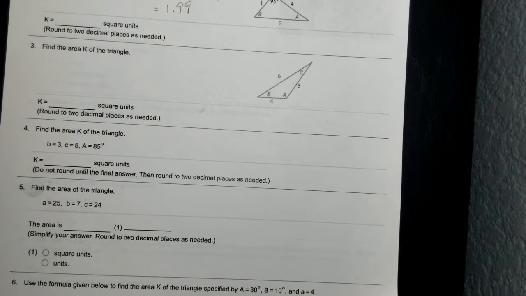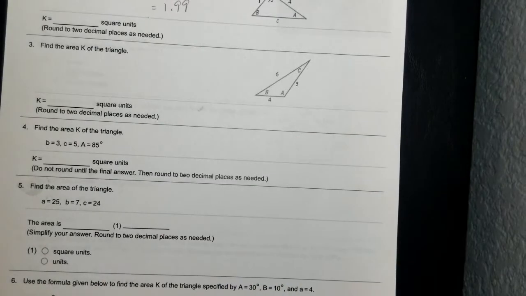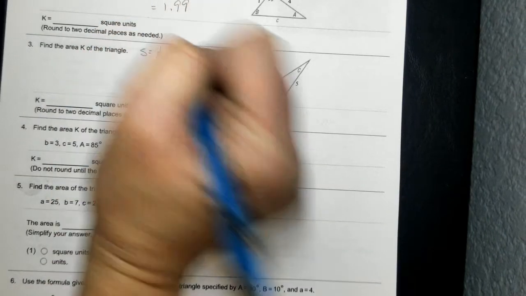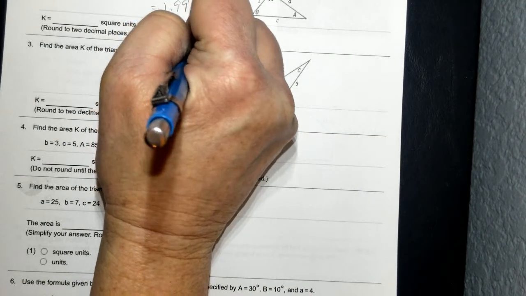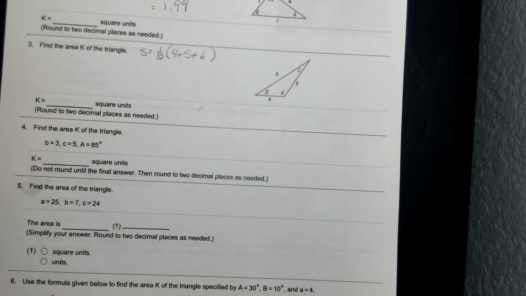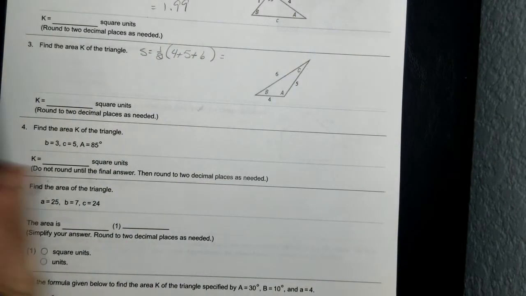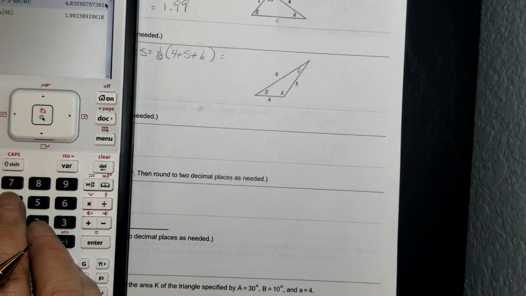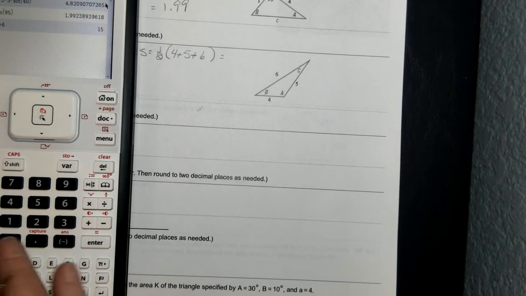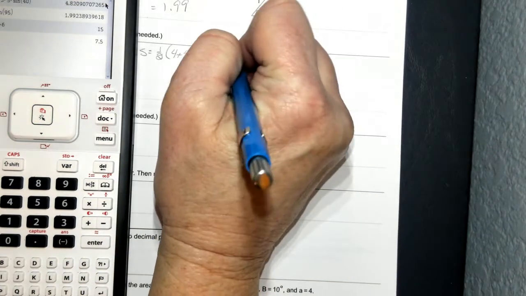Let's try one that's side, side, side. So we have A, B, and C here, 4, 5, and 6. The first thing we're going to do is find what S is. S equals 1/2 of A plus B plus C, and that's going to equal 4 plus 5 plus 6, divided by 2, and I think we all know that's 7.5.